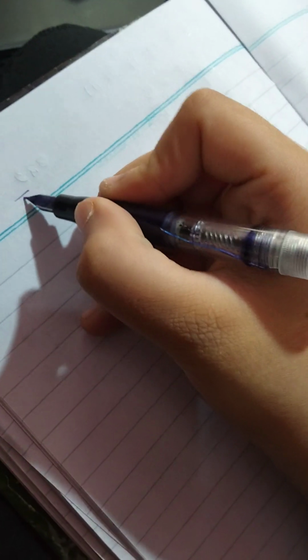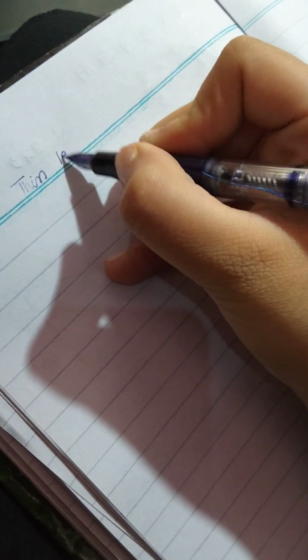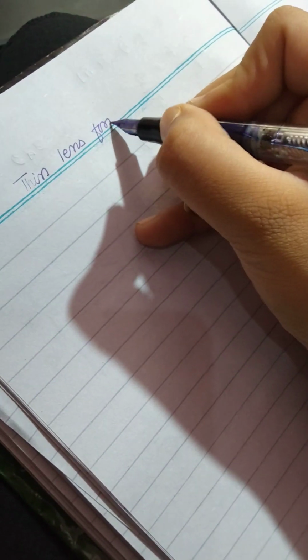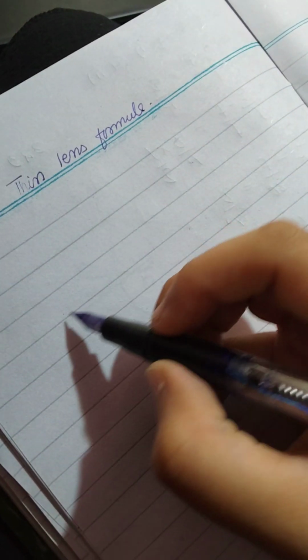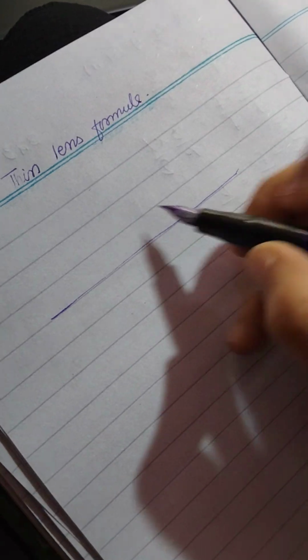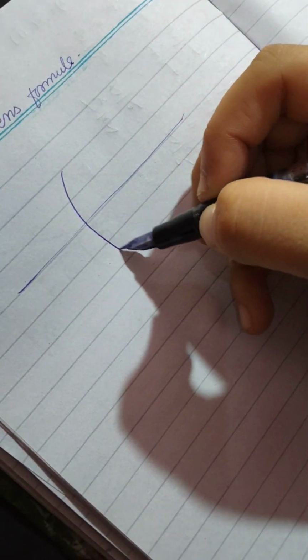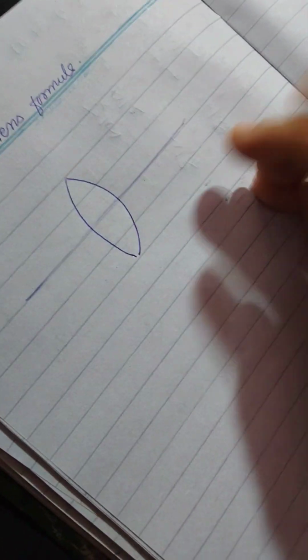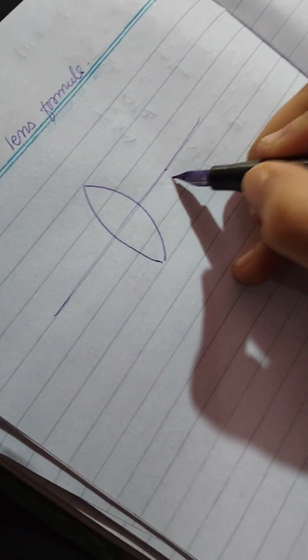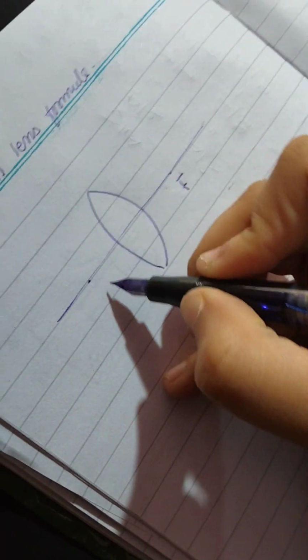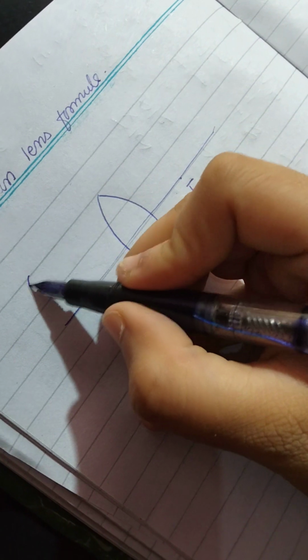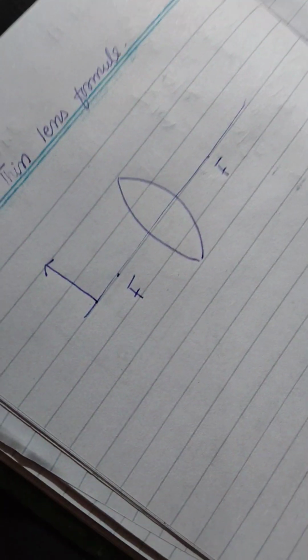So today we will study the thin lens formula, right? For example, this is our principal axis, and this is our convex lens. And this is our F point. This is another F point, and consider this our image is over here, right?